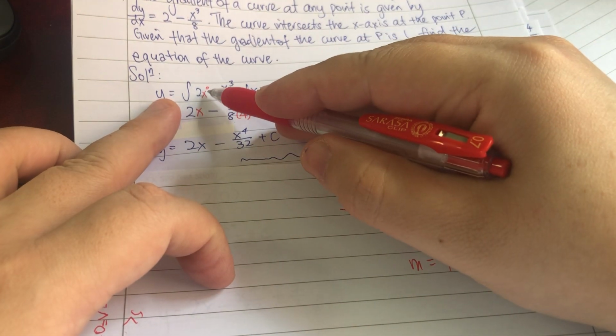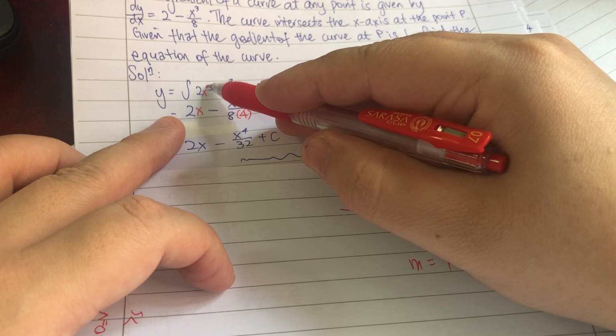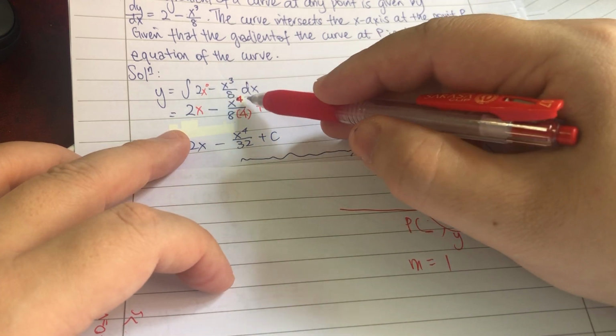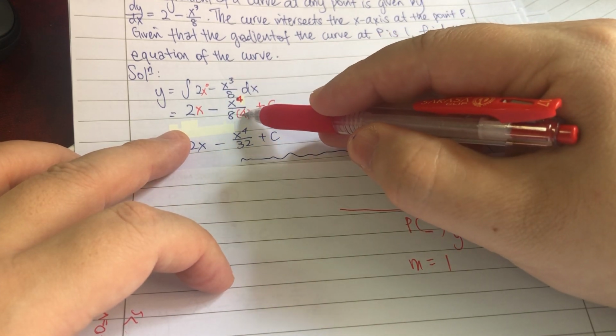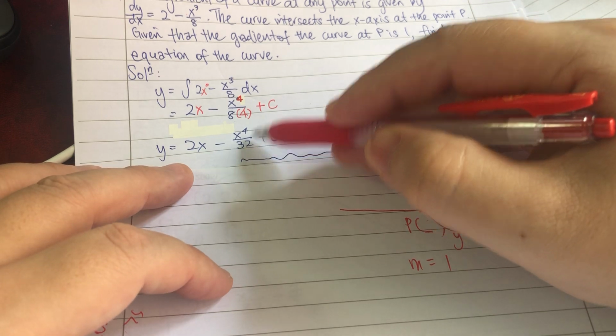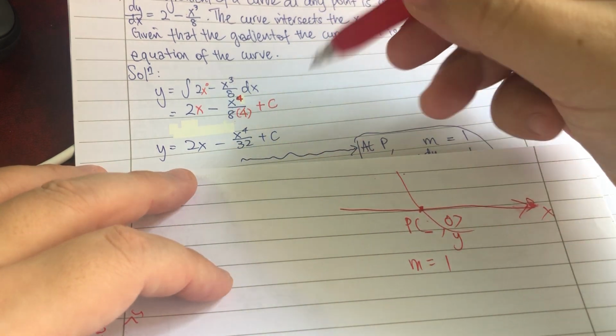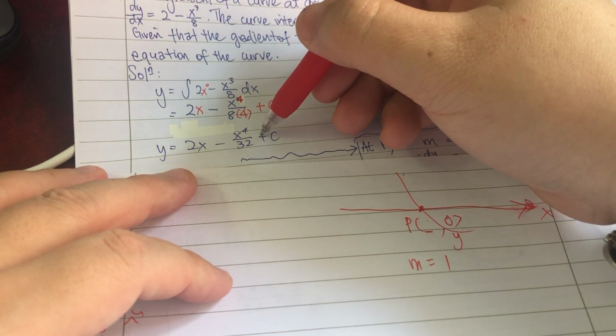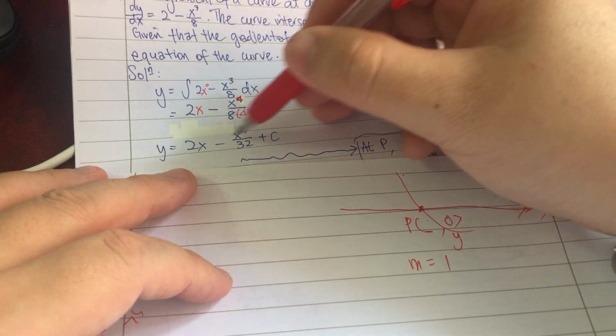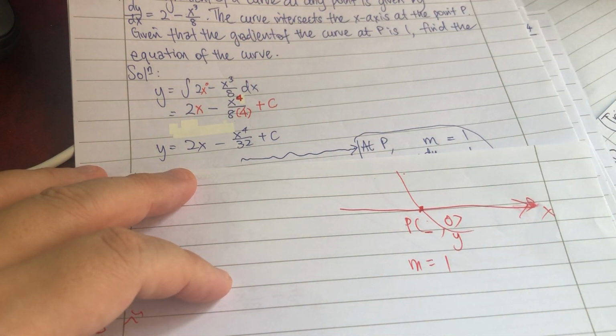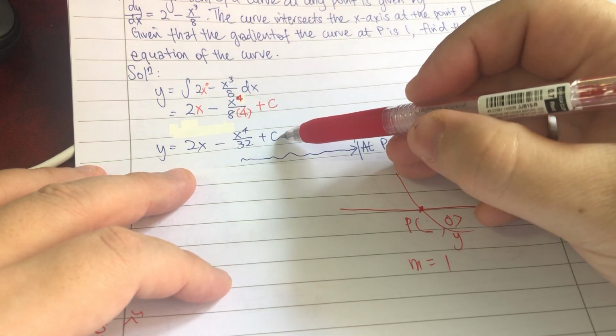You don't have to write this. I'm just telling you for those who are still not very familiar. Then power plus 1, divided by the new power. So you get this. Again, must plus c. So this is your so-called y and x equation. The c you need to find.